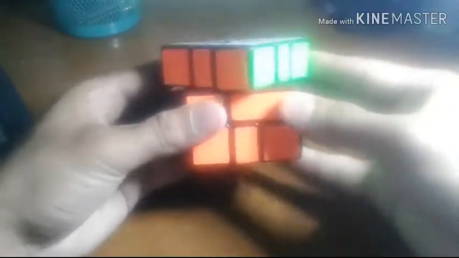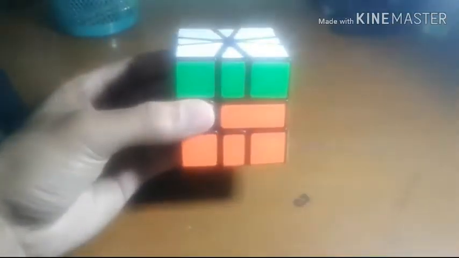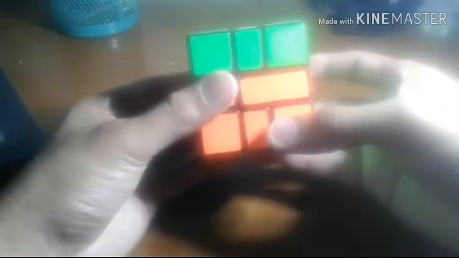Since the first number is 3, you have to go to 3: 1, 2, this block and 3, and that's complete. And for the bottom, since it is 0, nothing is applied.